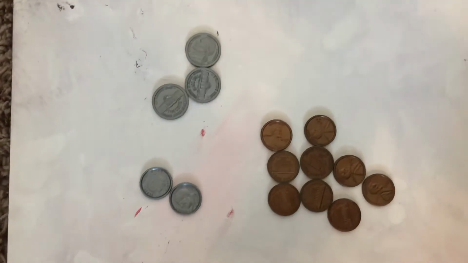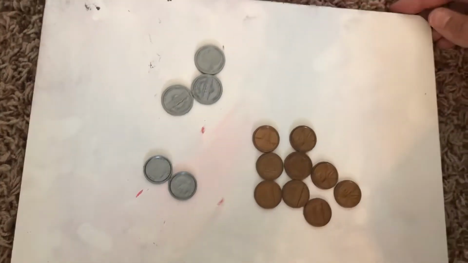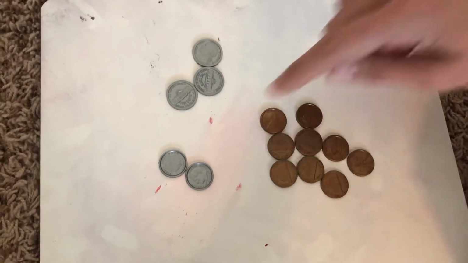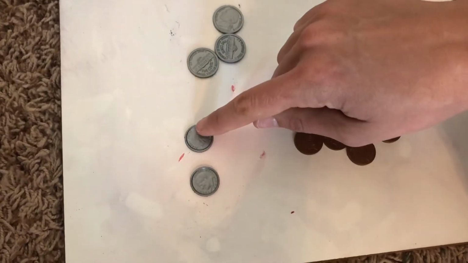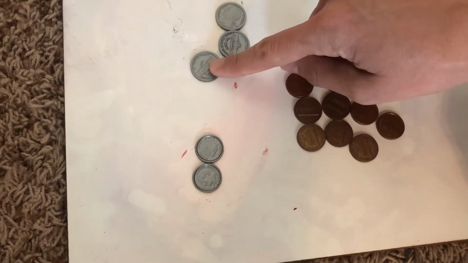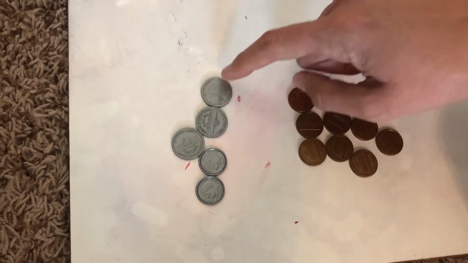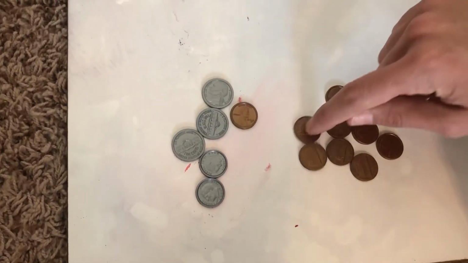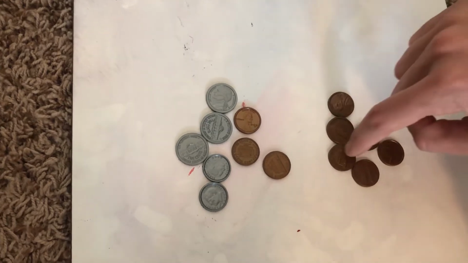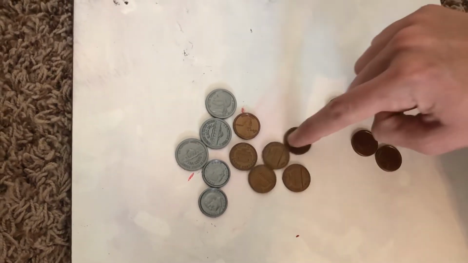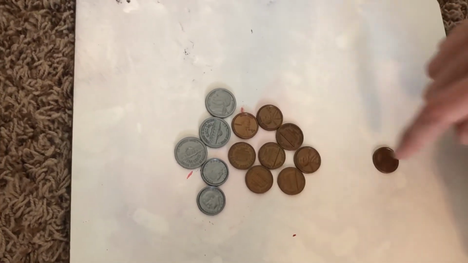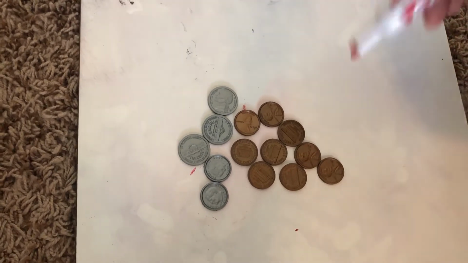All right, I want you to count them. All right, let's count them together. 10, 20, then remember our nickels are worth 5 cents, 25, 30, 35, 36, 37, 38, 39, 40, 41, 42, 43, 44.